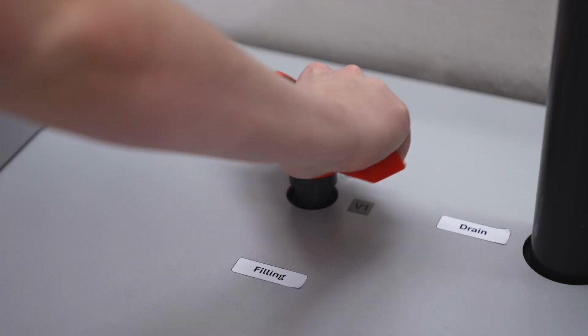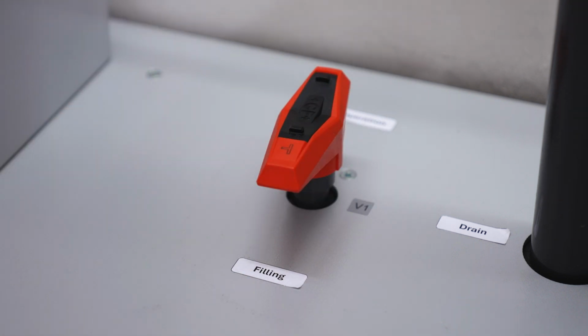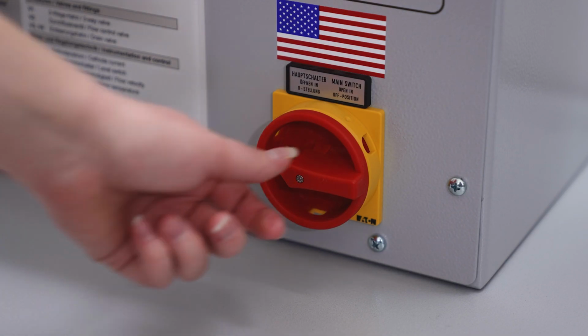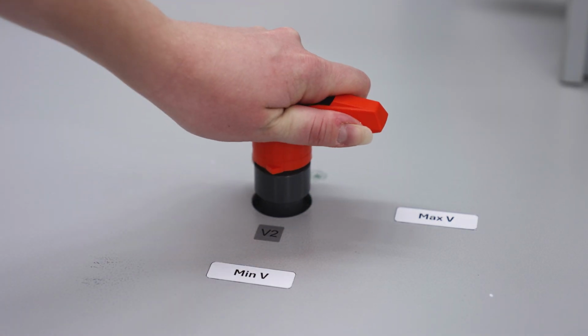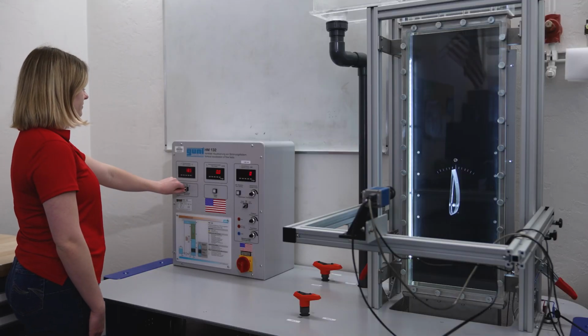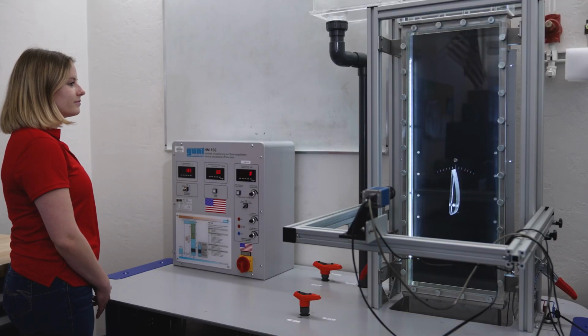Turn valve V1 to filling. Always turn the valve clockwise. Turn the main switch on. Turn valve V2 to max V. For direct or manual operation, turn the illumination switch to internal. The light on the vertical chamber must turn on.